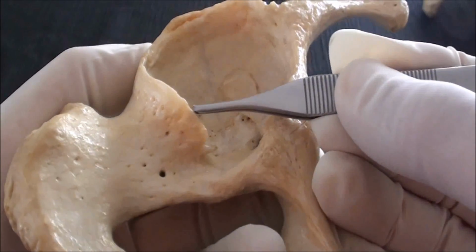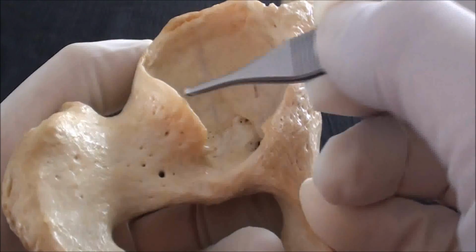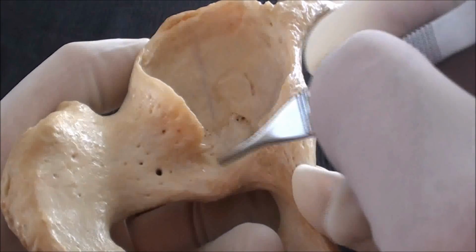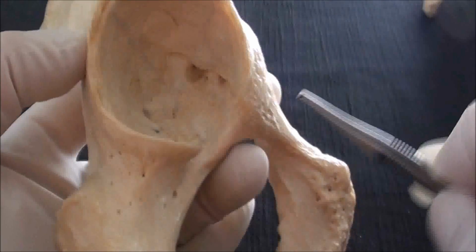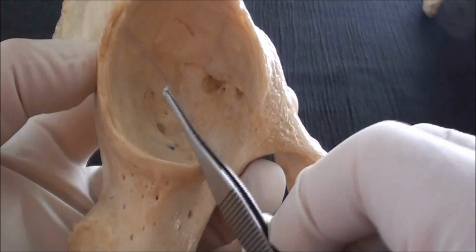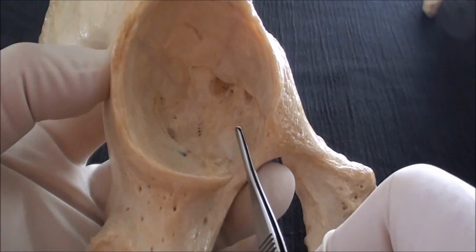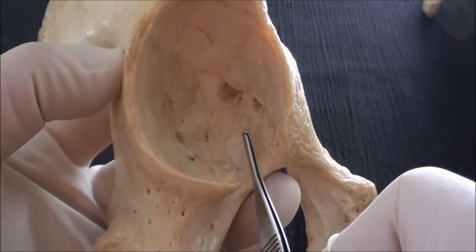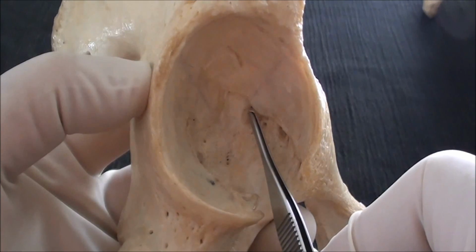There is a transverse ligament of the acetabulum which runs and continues the acetabular margin, leaving the notch itself actually being a hole. Through that hole, there will be a blood vessel which enters and passes between the acetabulum and head of the femur. The blood vessel runs inside the ligament of the head of the femur.